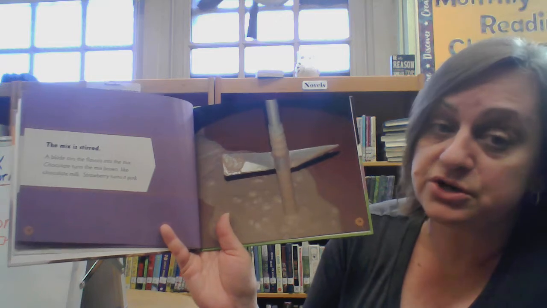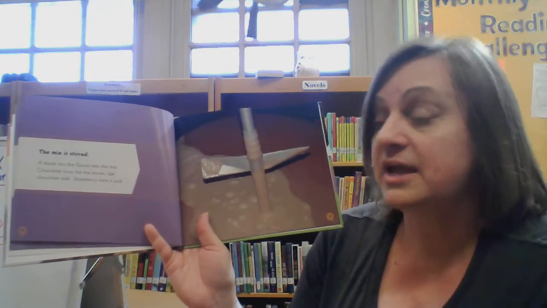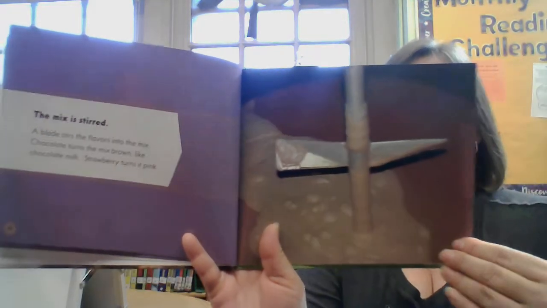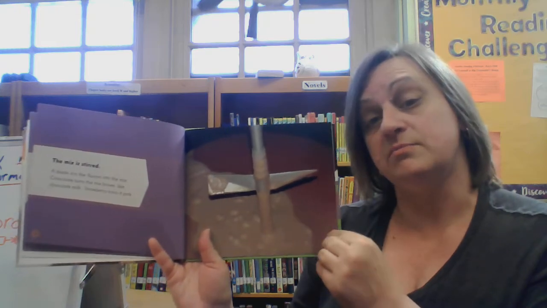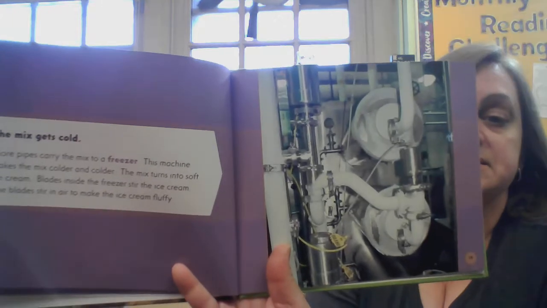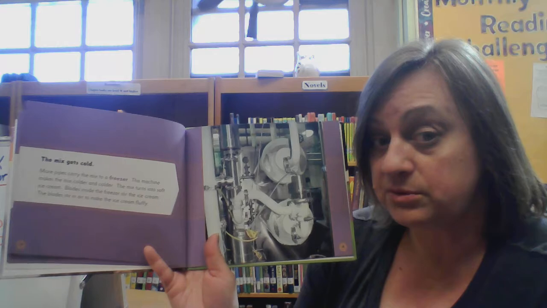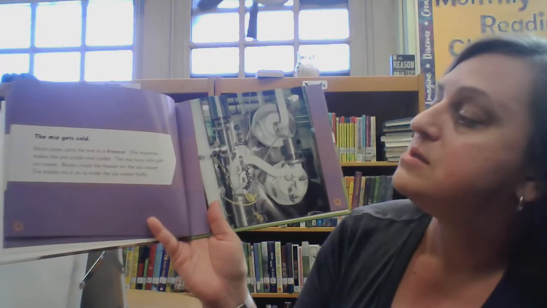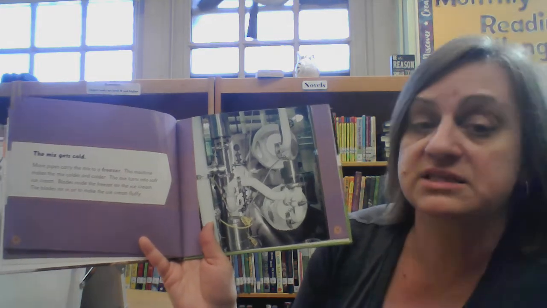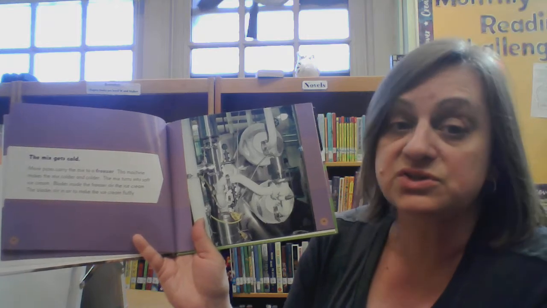The mix is stirred. A blade stirs the flavors into the mix. Chocolate turns the mix brown, like chocolate milk. Strawberry turns the mix pink. Remember, I said my pistachio turns the mix green. So does mint. The mix gets cold. Remember what happens when liquid gets cold? You guys know, right? More pipes carry the mix to a freezer. This machine makes the mix colder and colder. The mix turns into soft ice cream.